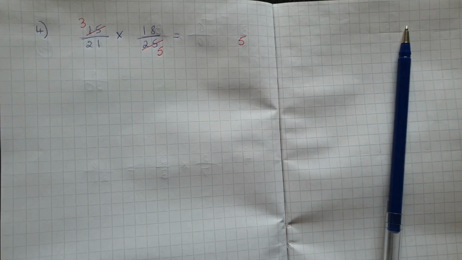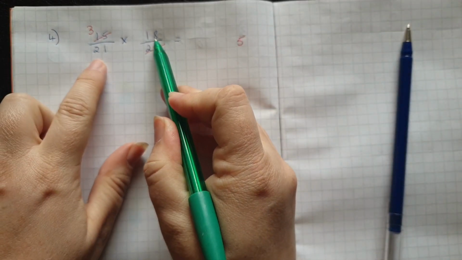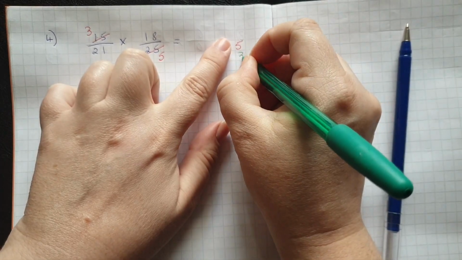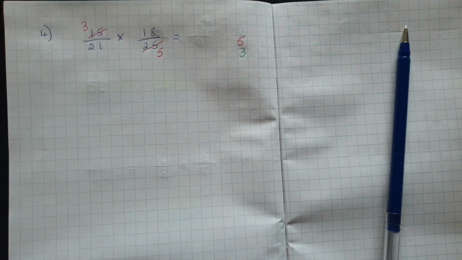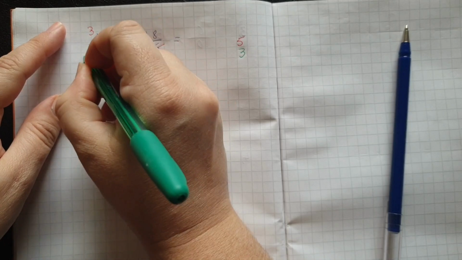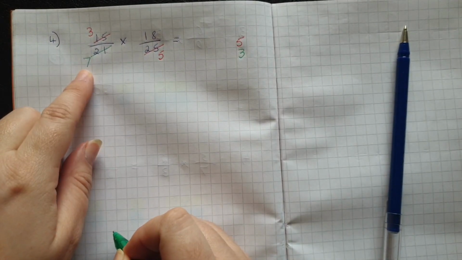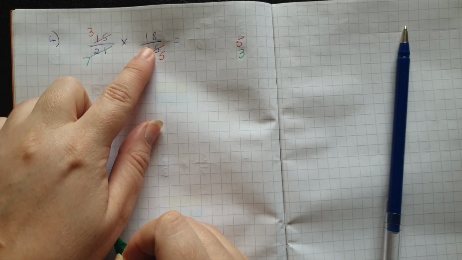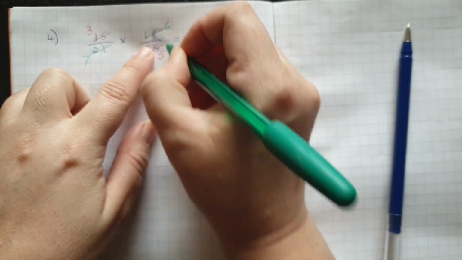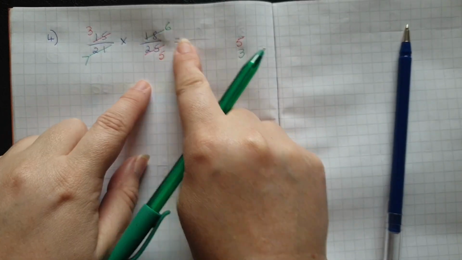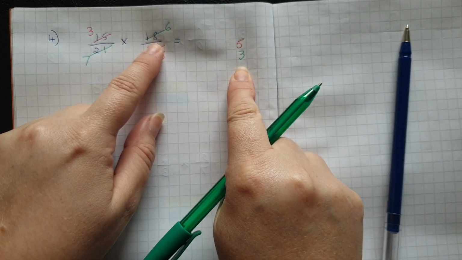Again, I'm looking for connections now. Actually, I know that both 18 and 21 are both in the 3 times table. There are 7 3s in 21 and there are 6 3s in 18.